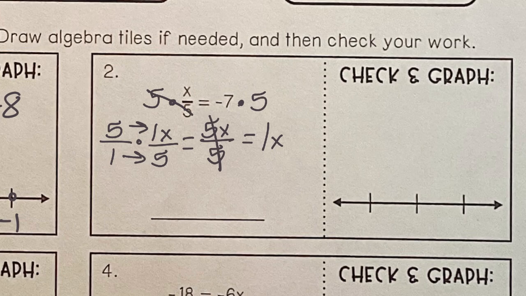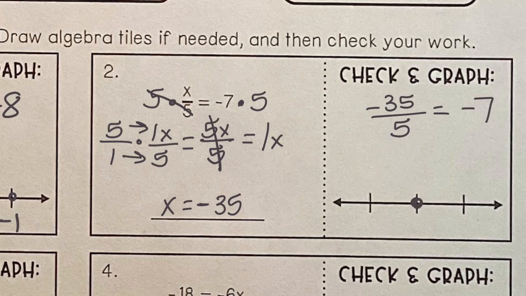So now that x is all alone, I'm going to do my -7 times 5 on the other side. Now I know 7 times 5 is 35. And that's a negative number times a positive number, which means my signs are different, so my answer will always be negative. Okay, I'm going to double check my work here. If I plug in my -35 divided by 5, 35 divided by 5 I know is 7, and a negative number divided by a positive number, my -35 divided by a positive 5, will give me a negative answer. So that's how I know that my solution is correct. So x has to equal -35.